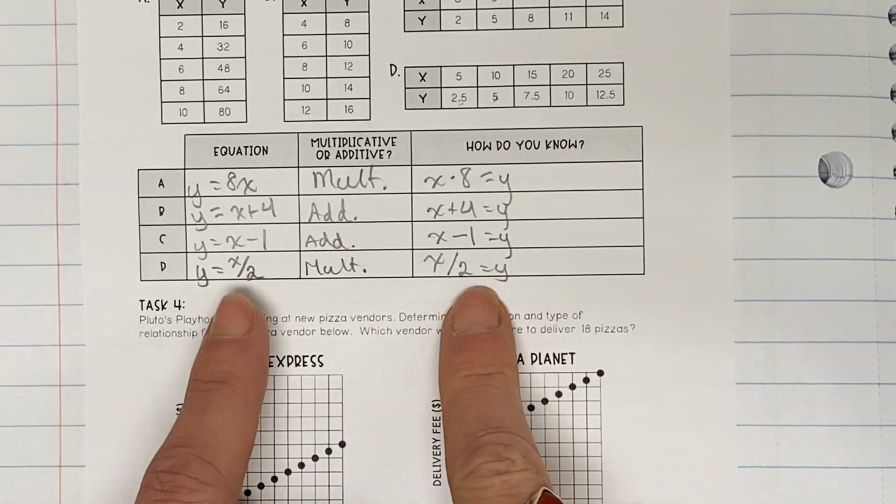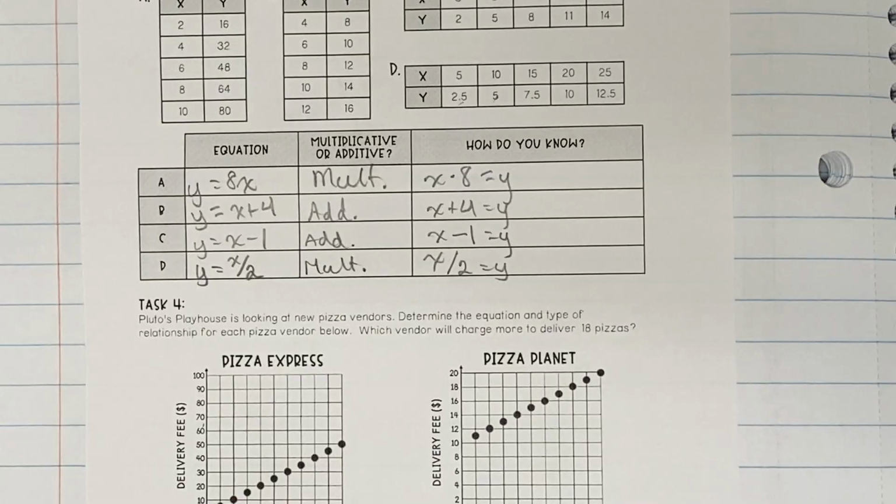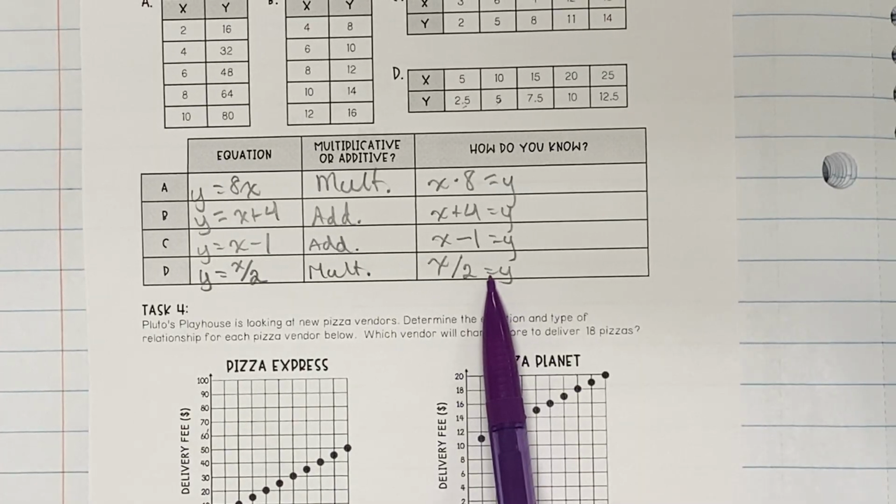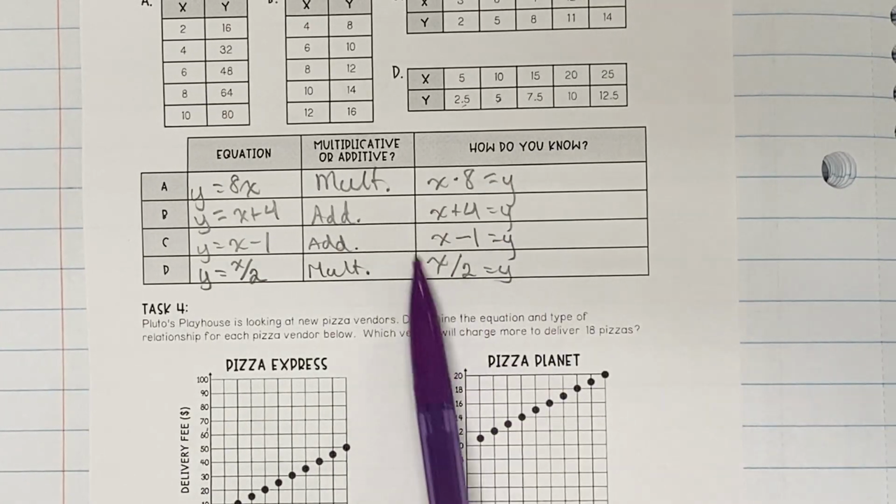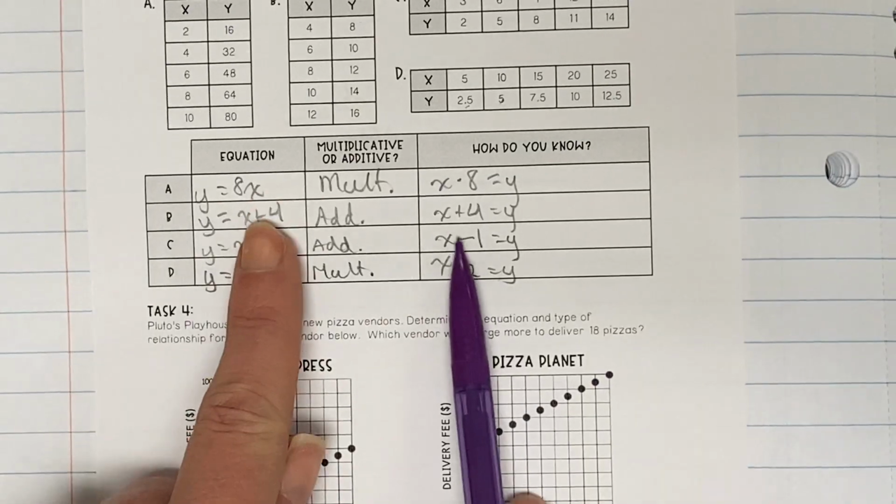I also want you to look at one more thing. I wrote these equations in 2 different ways, but do you see how they're the mirror image of each other? All I did was put my equal sign on the right-hand side and my y. This right here is still the same on both sides.